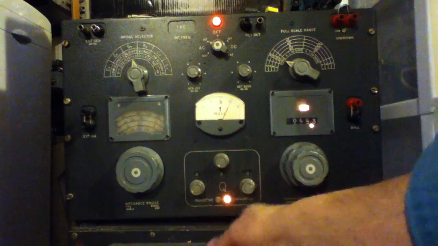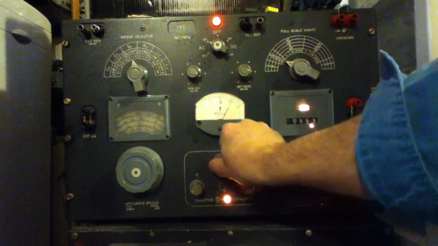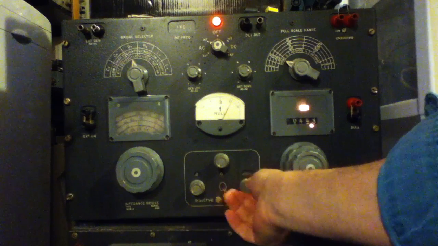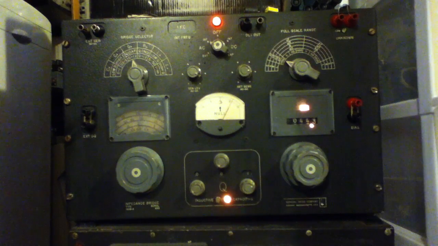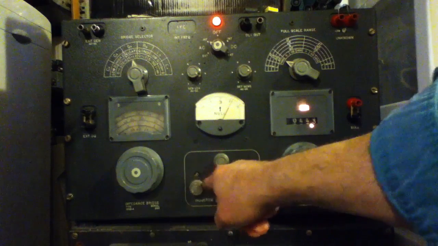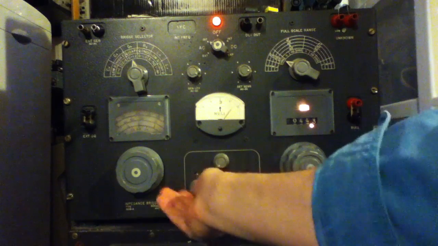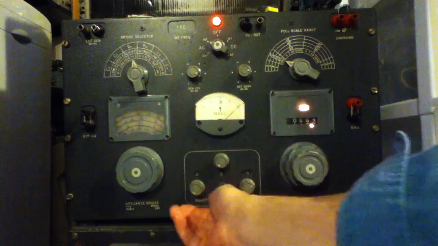Okay, so this is actually two rotary switches and just a continuous, probably variable capacitor. And it's reading point something, something, something. So we're talking Q's below 1. I think I can go a bit above 1. Yeah, 1.2, I guess.